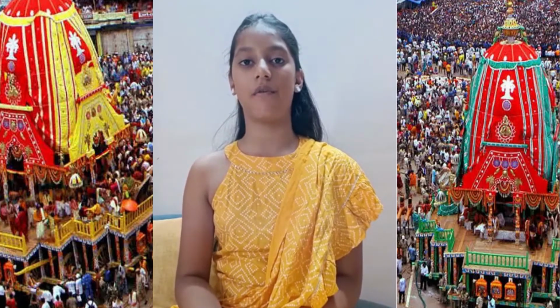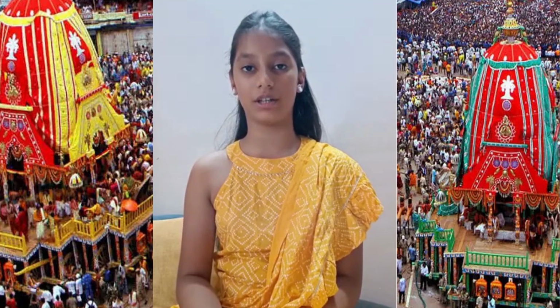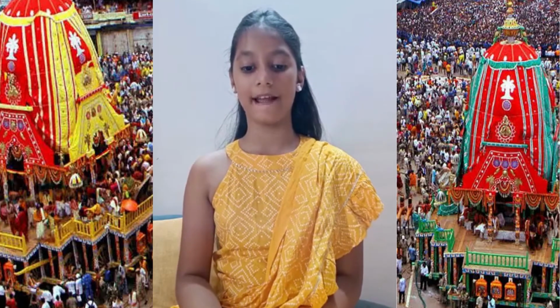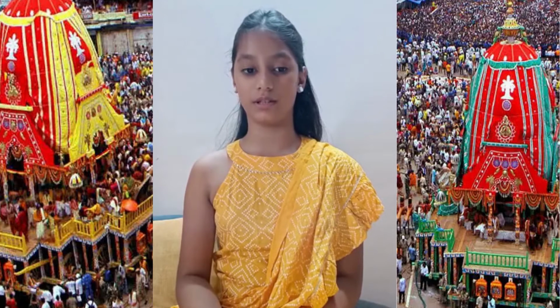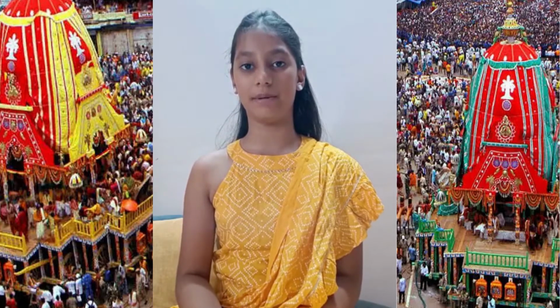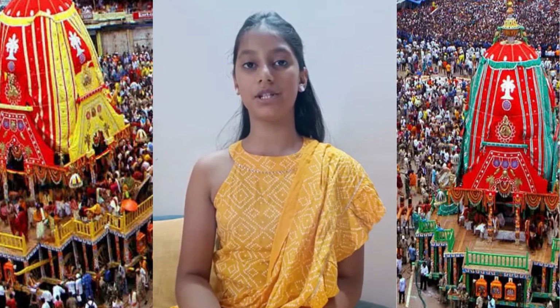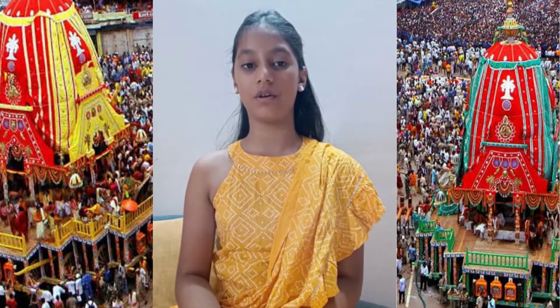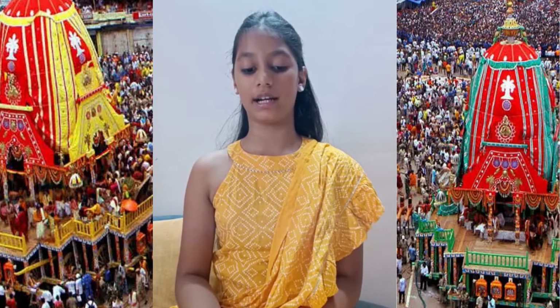This dish is a part of 56 dishes offered to Lord Jagannath during the Rath Yatra. It is often served with 2 wooden spoons. Number 2. Dalma. It is a mix of vegetables and lentils prepared without oil. It is one of the city's special attractions and is offered to Lord Jagannath during the Rath Yatra.